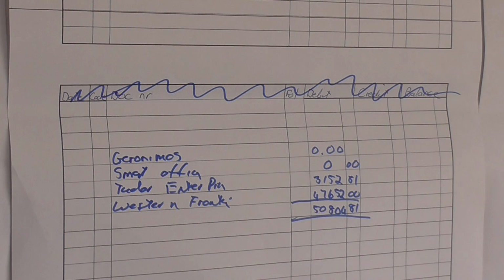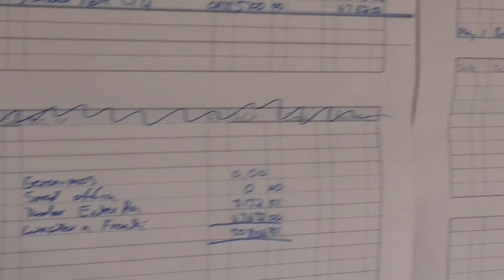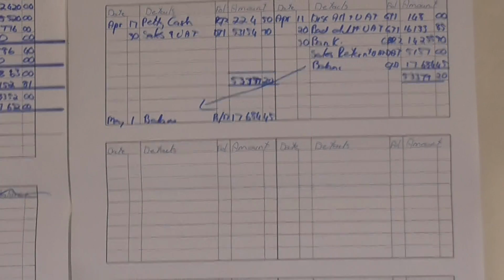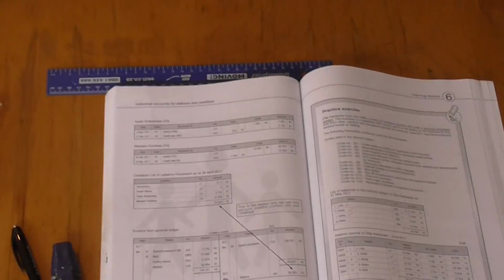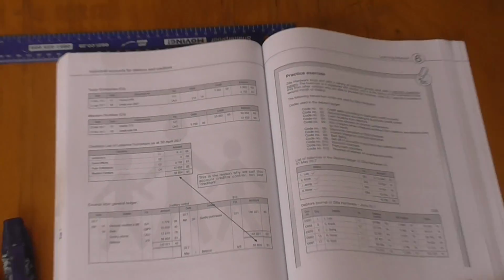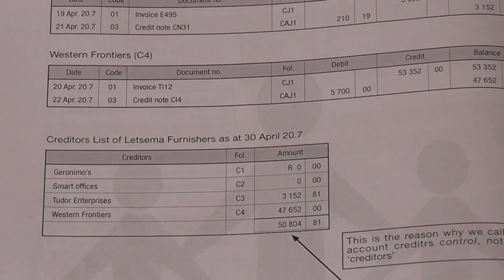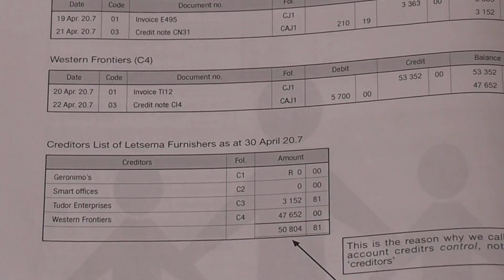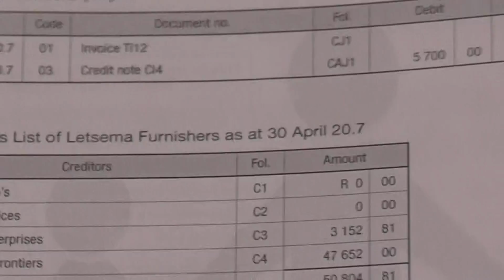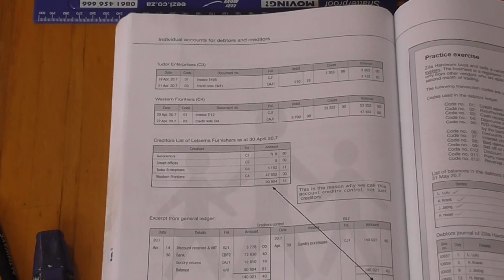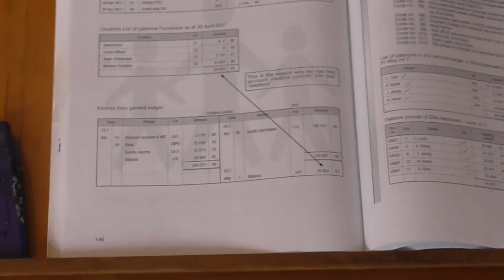Okay, so obviously now, as you know, we are not completely done with that. We still need to do the creditors control, and you should know how to do it by now. So I'm not going to fill it in, I'm just going to reflect back to my textbook. As you can see, there is the creditors list, with my total of 50804.81. And then there is my general ledger.